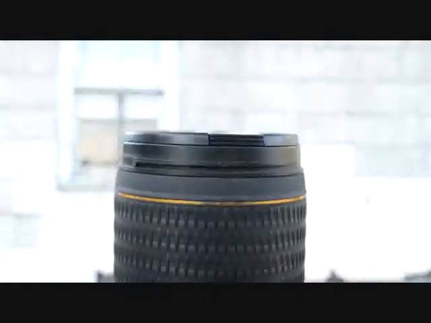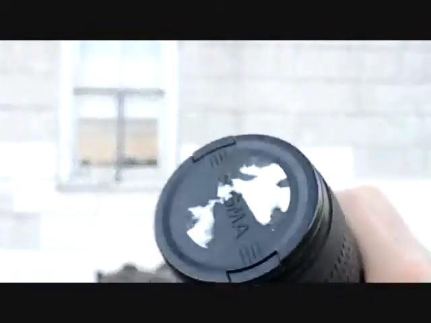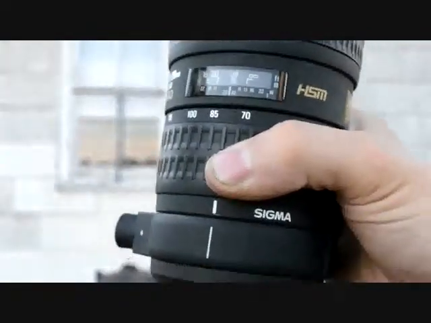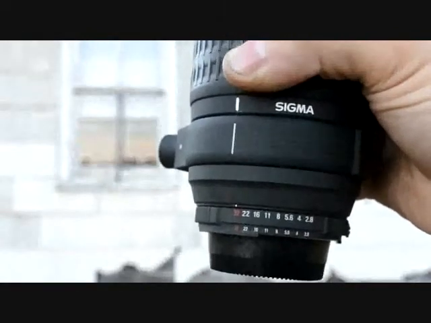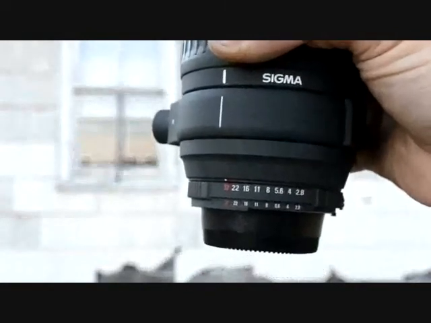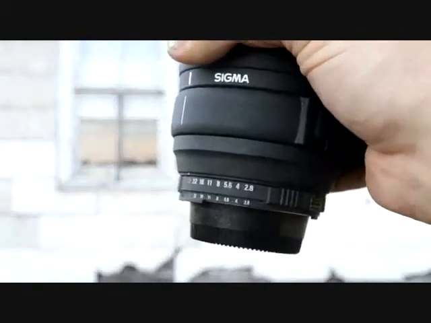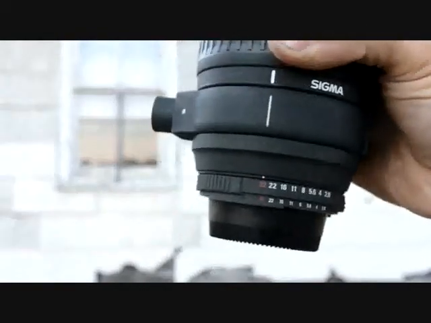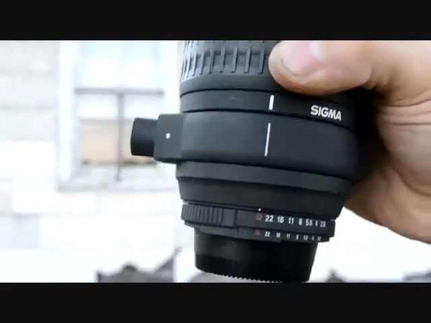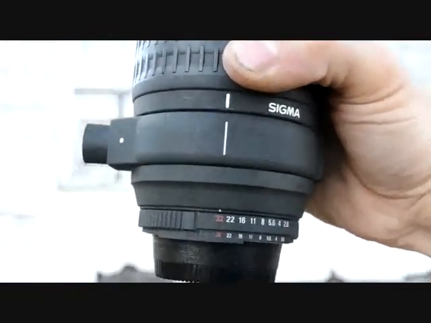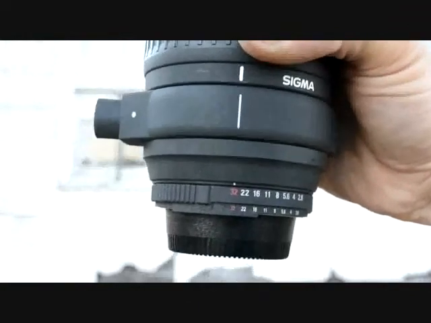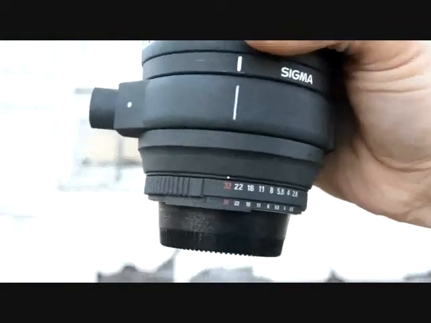So this lens you can see is fairly large diameter. It's a 70 to 200 millimeter lens. Now, some lenses may go down to 1.4, and in the SLR range, I'm not sure if too many go above 32, but I know the large format cameras go up to 64.